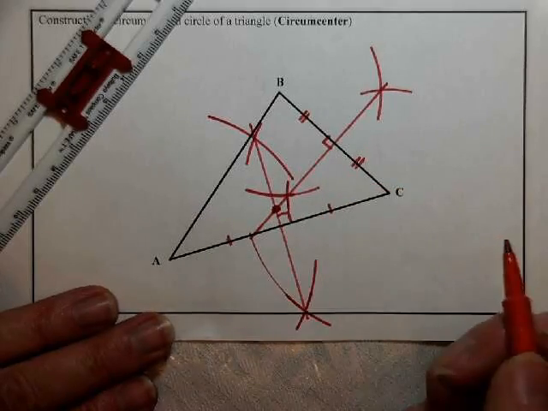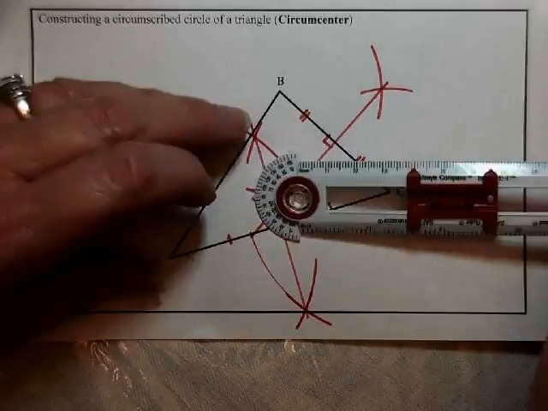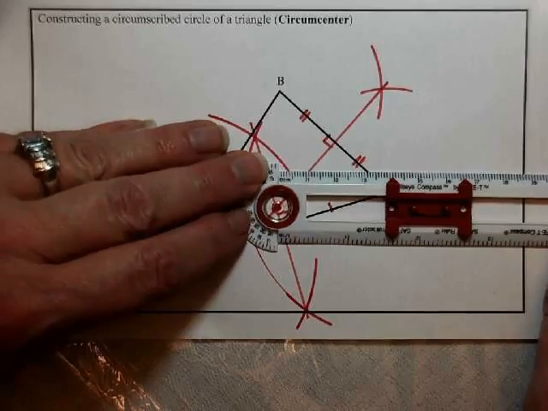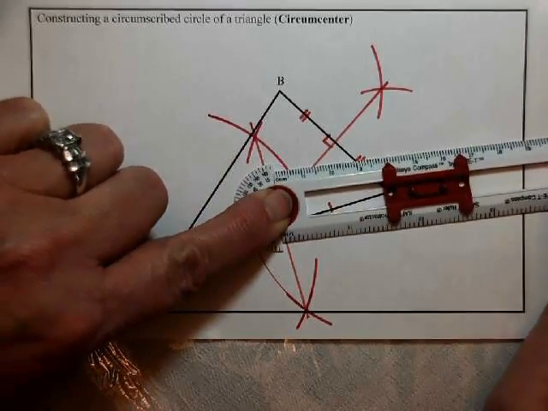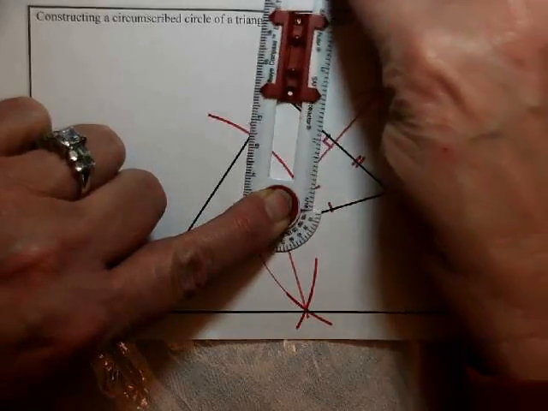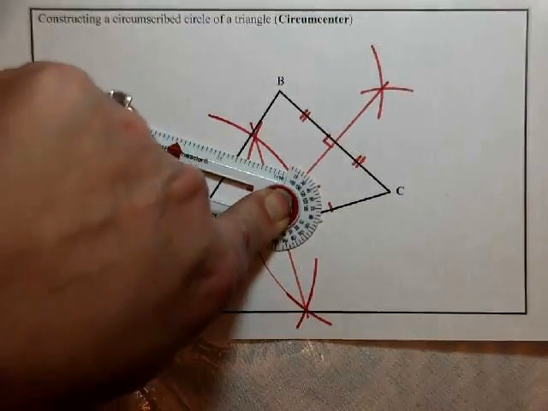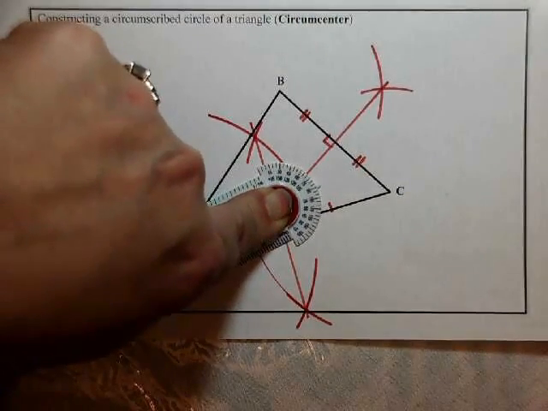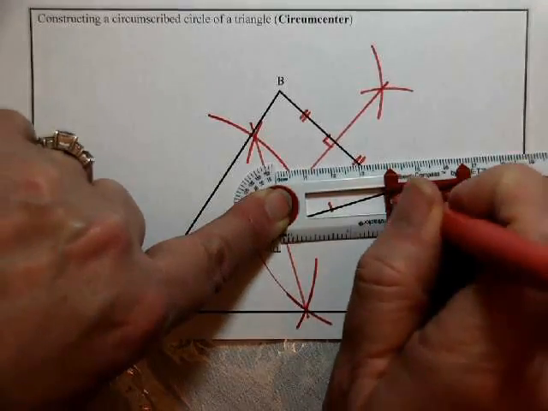So that's going to be that point right there. Now we're going to place this bullseye on that point of intersection we made. And if you'll notice, when I start moving my compass around, it is actually going to intersect at all those vertices of this triangle. So I'm going to go ahead and draw this circle.